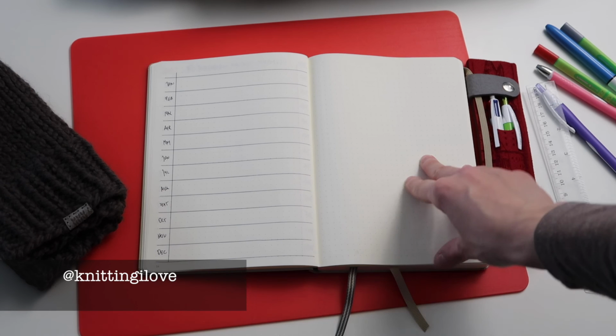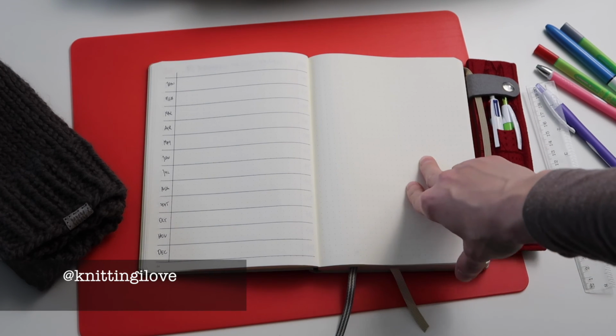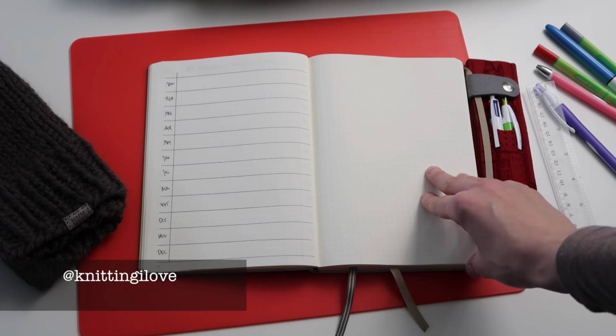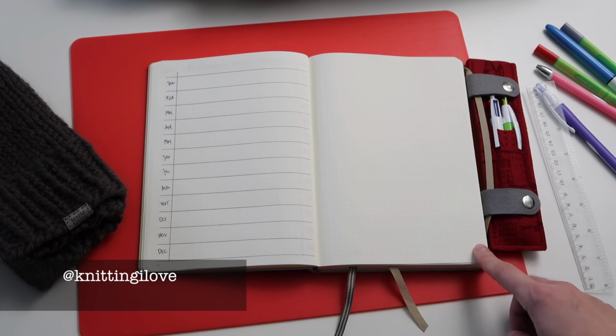Probably better, the next one I will be doing is a monthly tracker, a daily planner, let's say it that way. But that will be the next one.